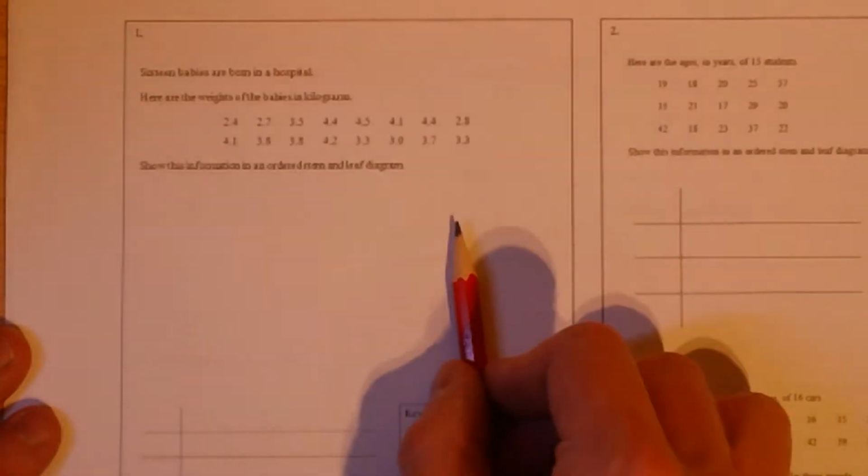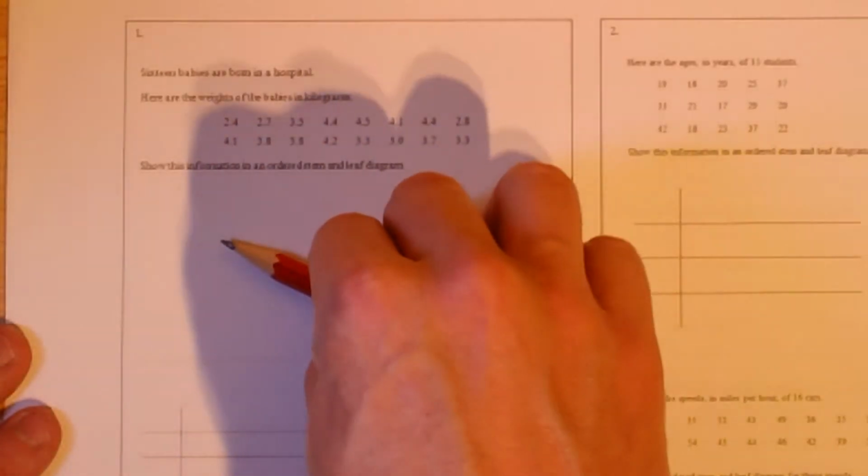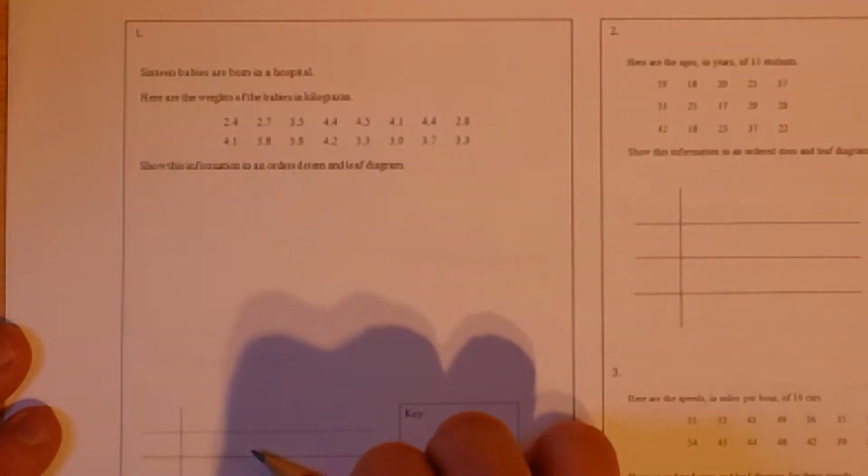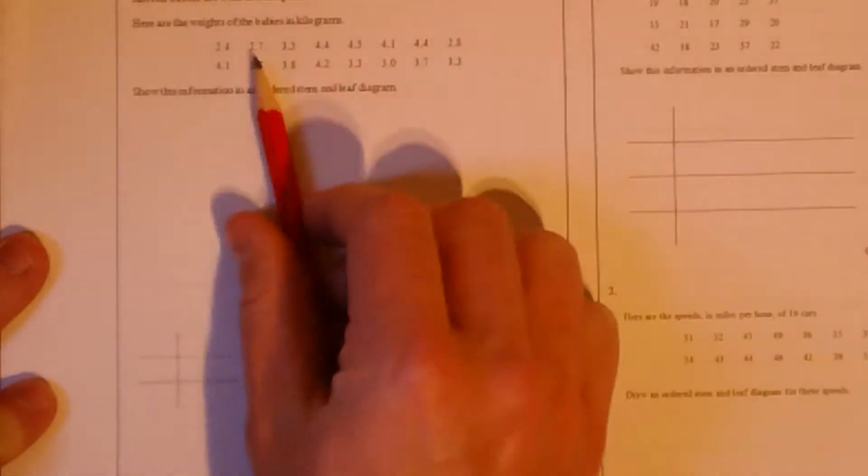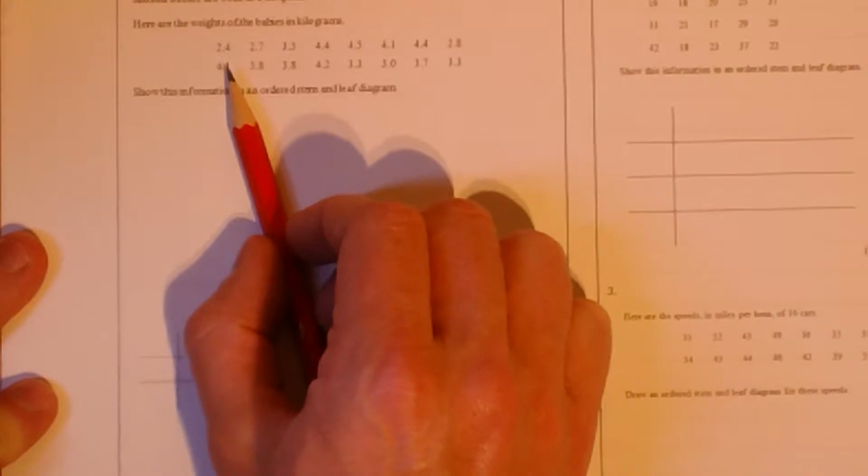out in order first before you put them into the stem and leaf diagram, or you want to do an unordered stem and leaf and then order them afterwards. That's absolutely fine, whatever it takes to make sure that you get the numbers in accurately, because this is not difficult, but it's easy to make mistakes.